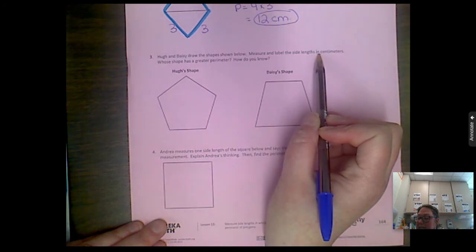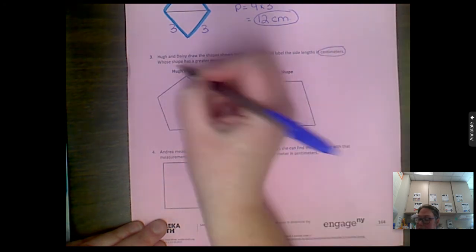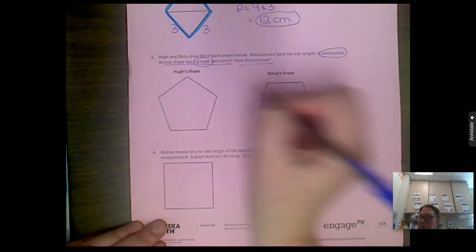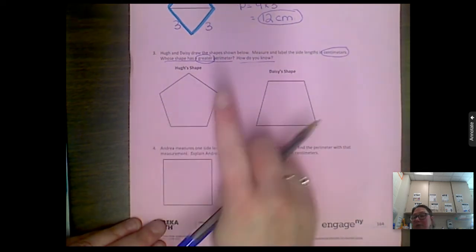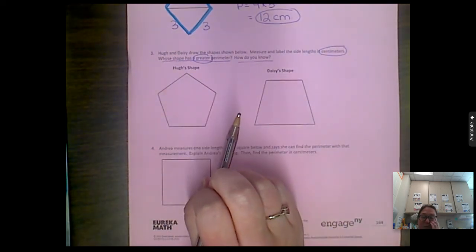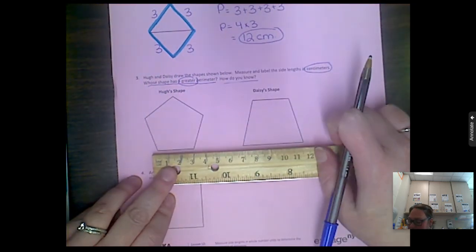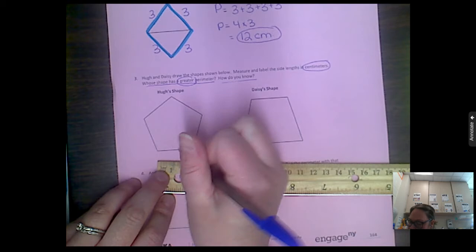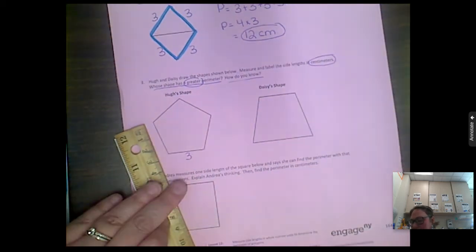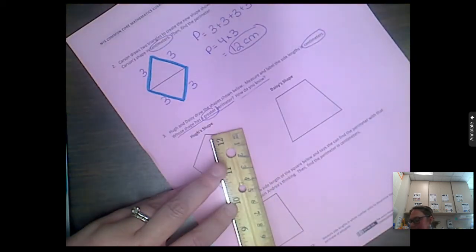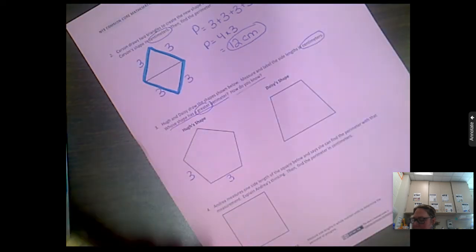All right. Number 3, Hugh and Daisy draw the shape shown below. Measure and label the side lengths in centimeters. Whose shape has a greater perimeter? How do you know? So which one is bigger? Okay, so why don't you pause your video and go ahead and solve those. Figure out the perimeter of both of those and then write down whose shape has a greater perimeter. I'm going to do it too while you do. Not going to say anything, so even if you just want to leave the video rolling and then do your own measuring, we'll just work right together.